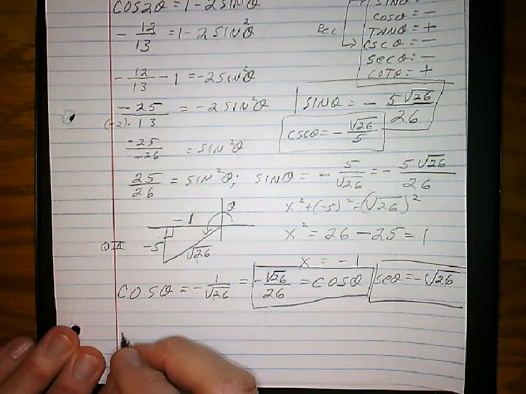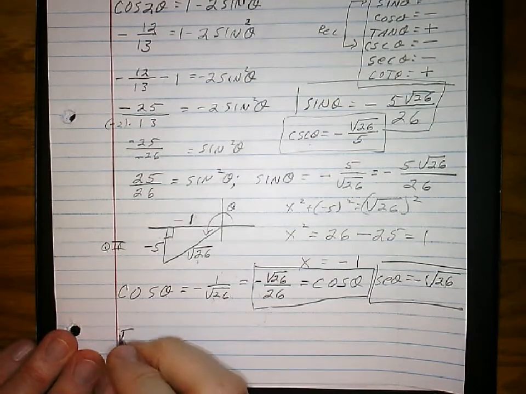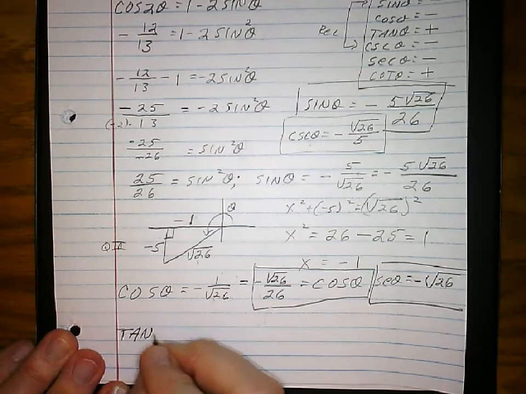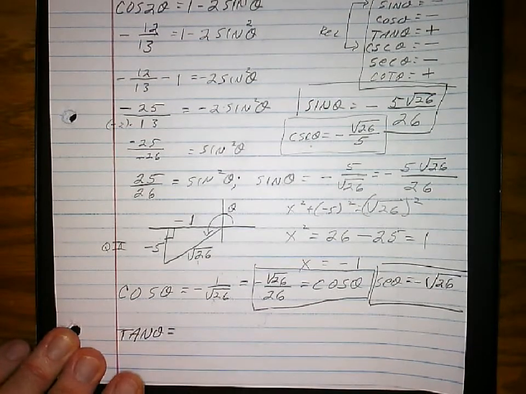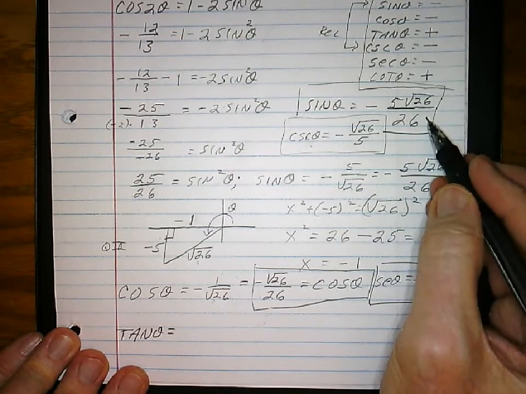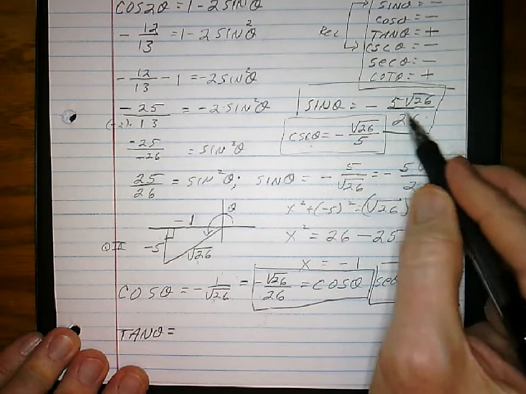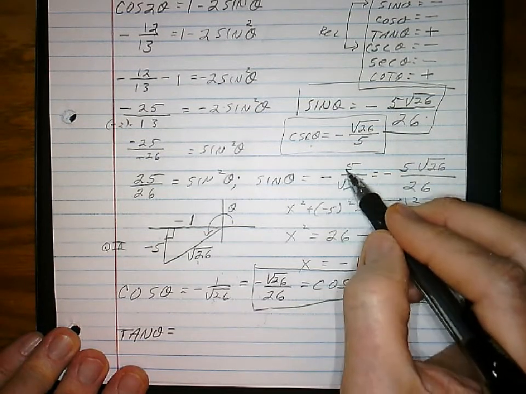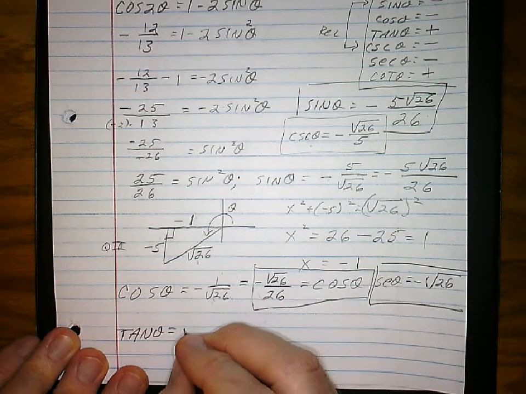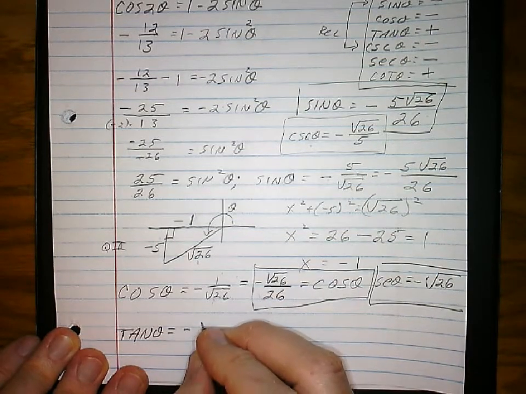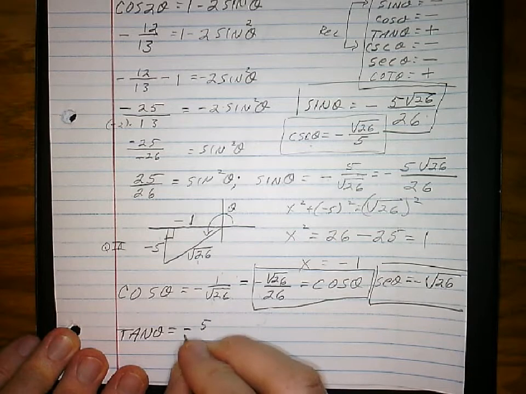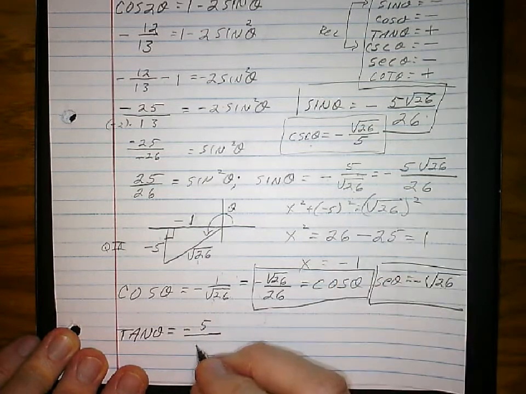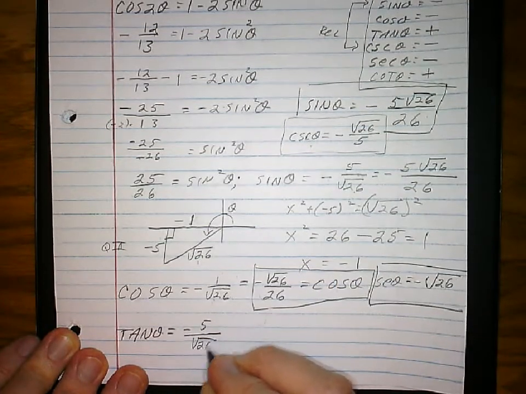Well, remember that tan theta is sine over cosine. Well, again, I could take the more complex version of sine, that's the exact answer, but I can also look at the less complicated version, negative 5 over rad 26. So sine is negative 5 over the square root of 26.